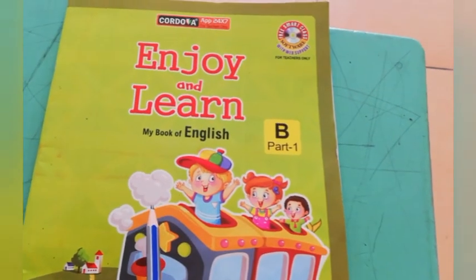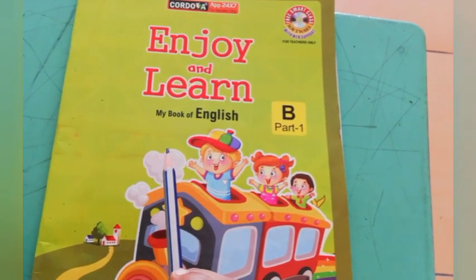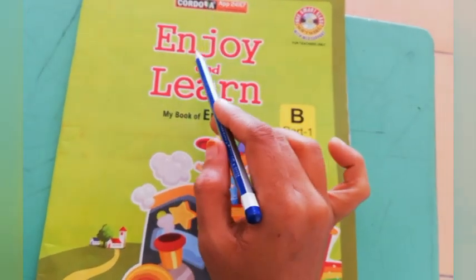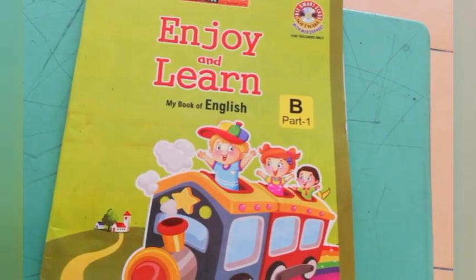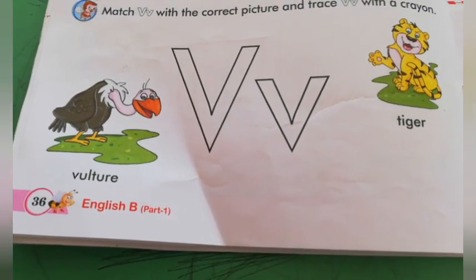Students, now we will read names of pictures that start with letter V from the English textbook. Take out your English textbook. Enjoy and Learn, part 1. Open page number 36. Page number 36.